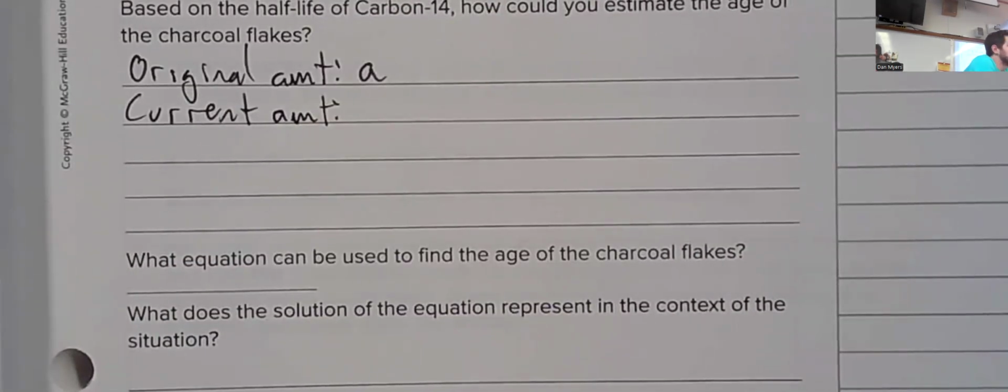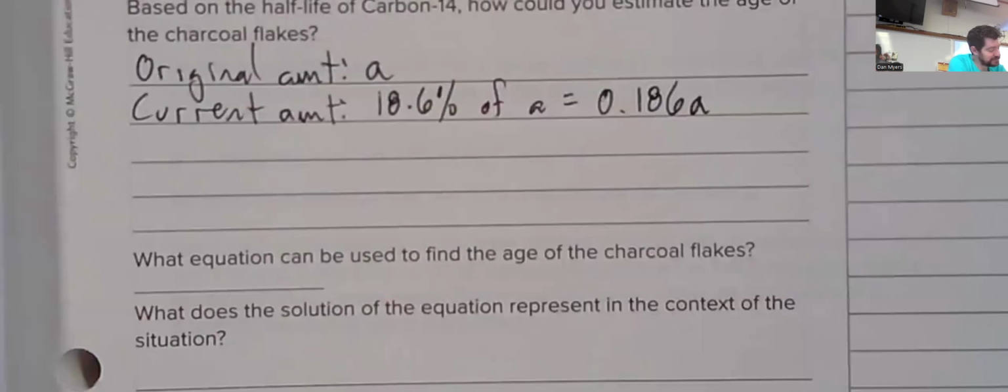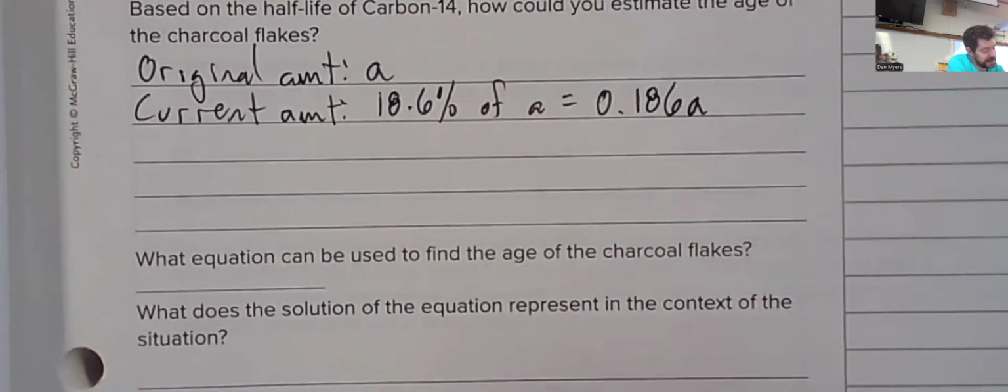How much is left? 18.6% remains of the original. So 18.6% of A, which equals 0.186A. That is our y value.